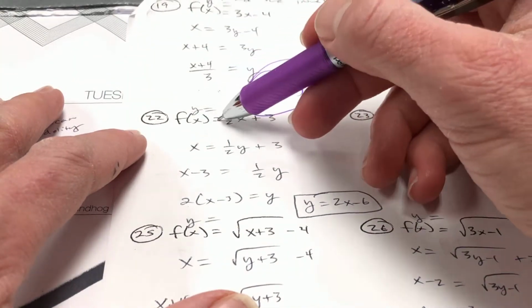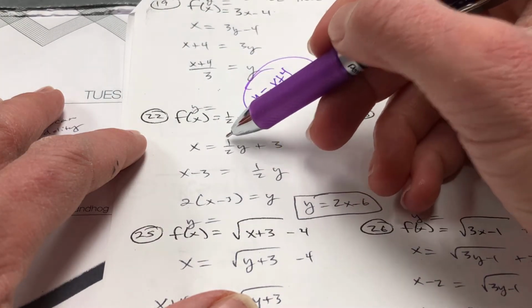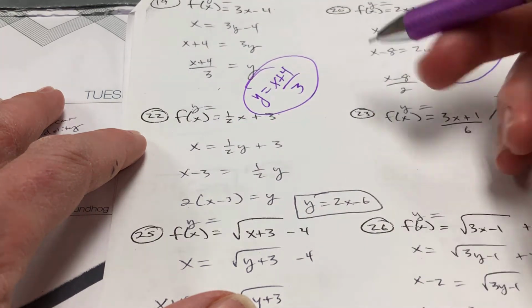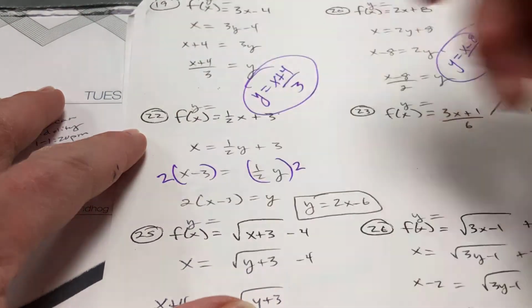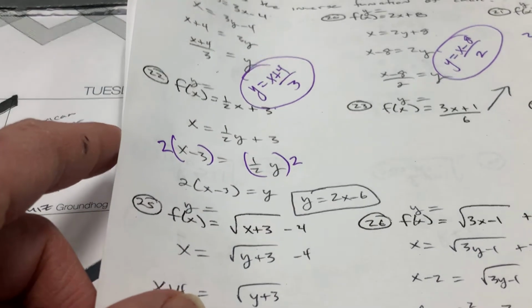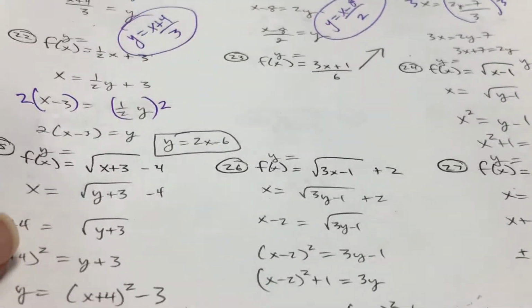22, if I have y equals 1 half x plus 3, I'm going to switch x and y. X equals 1 half y plus 3. I'm going to subtract 3 from both sides. I will then double both sides. Don't divide both sides by 1 half. Double both sides. Y equals 2x minus 6. Number 23 is basically the same one as 21.